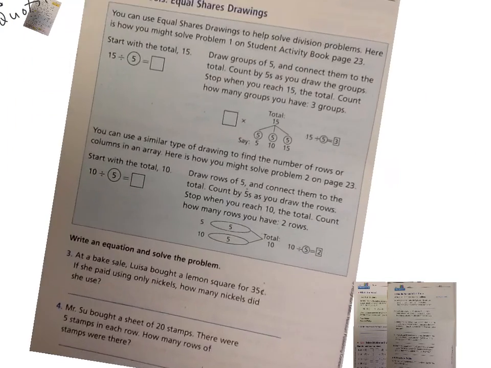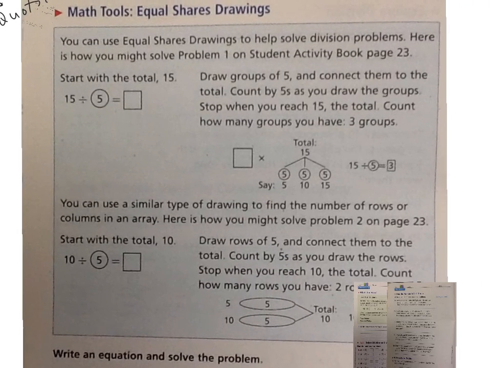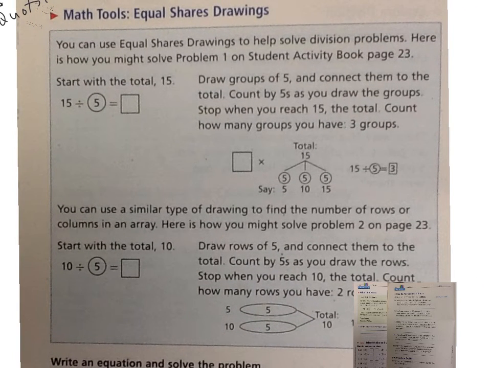So let's turn the page. This talks about equal shares drawings. I kind of did that last time. That's for if there's some that you don't quite know the answer to. If it's a fact that you're struggling with, drawing an equal shares drawing can really help. So it says here, start with a total 15 because we heard the total on number 1.